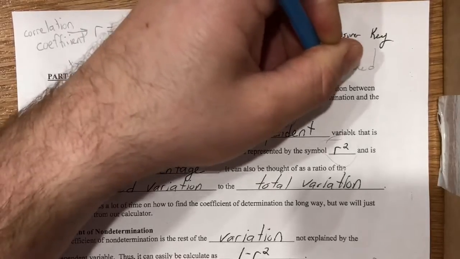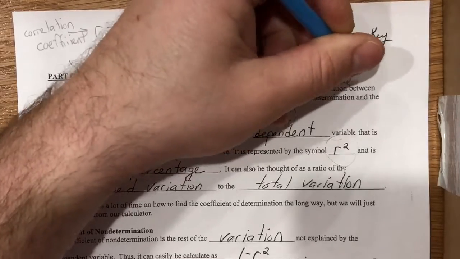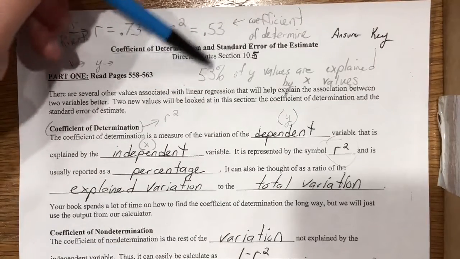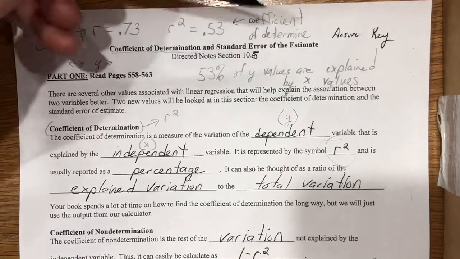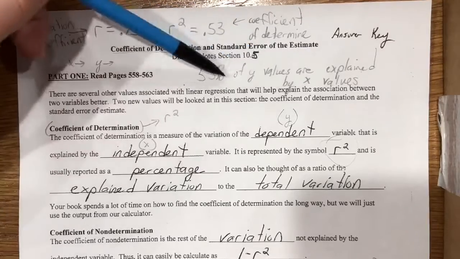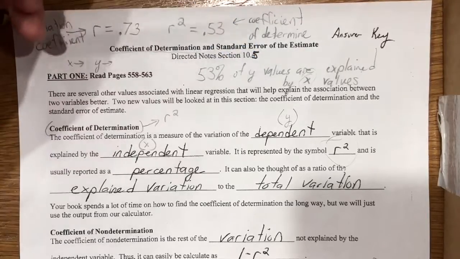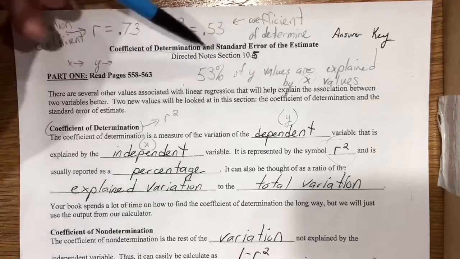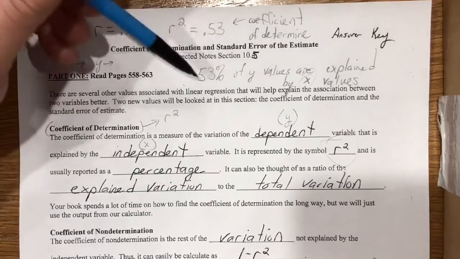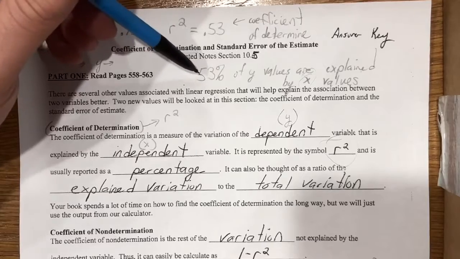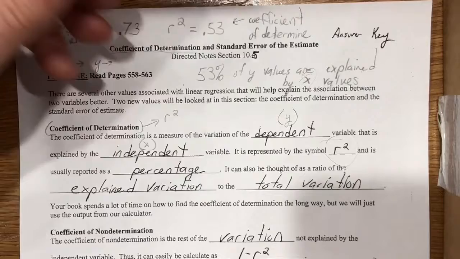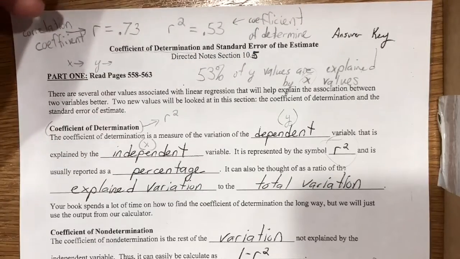What I mean by explained by the X values is that about half of the Y values are being explained or connected back to a true input or a true X value. Which, for 50%, half and half, it's not really all that impressive that only about half of your Y values are being truly determined by your X values.